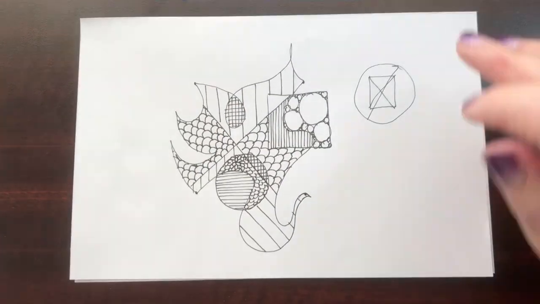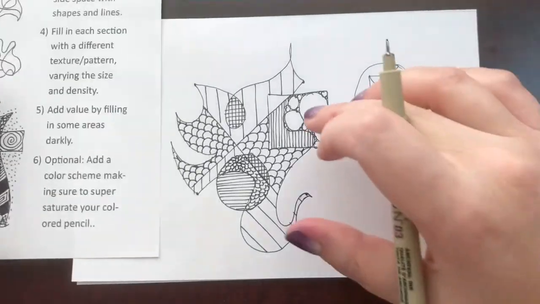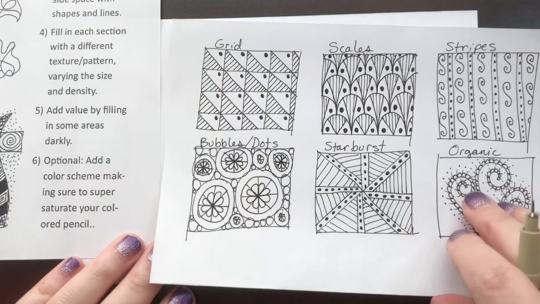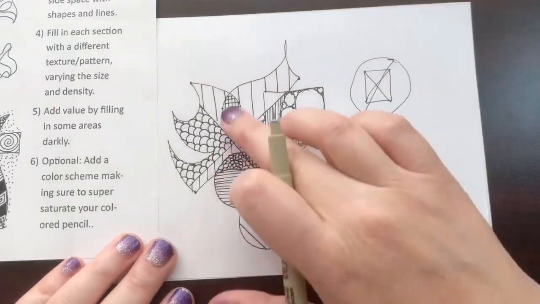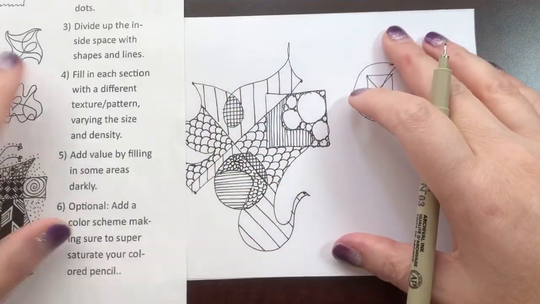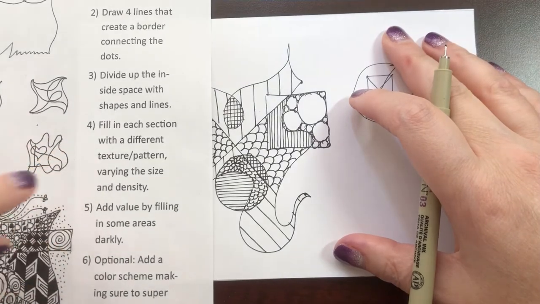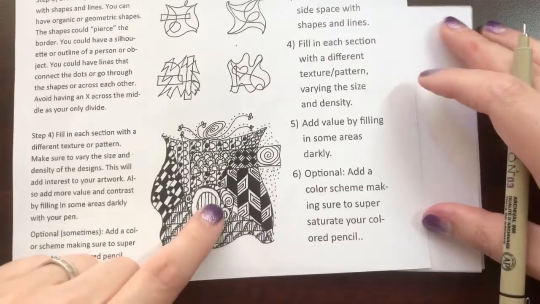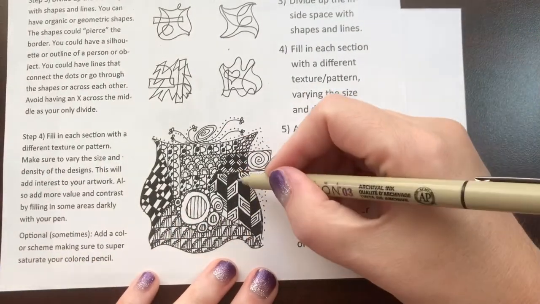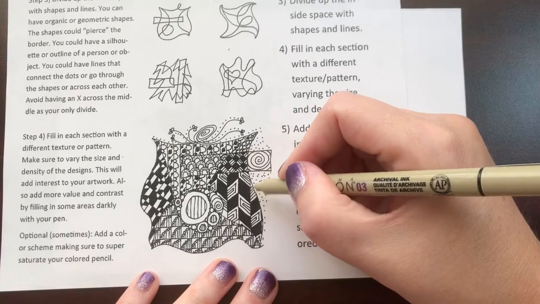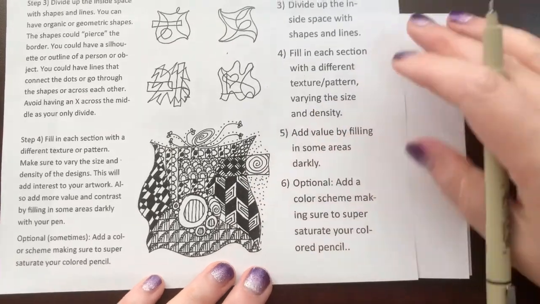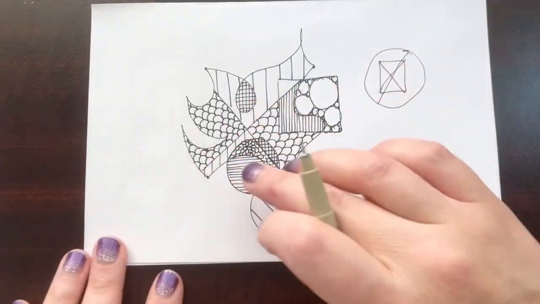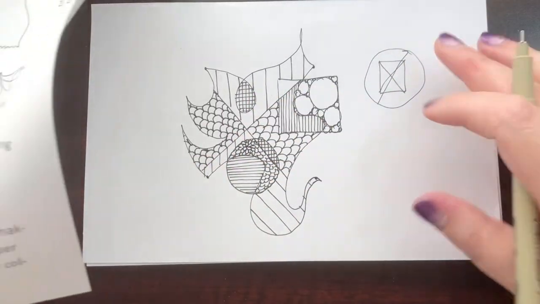So now that I have that, I would want to add in more visual interest. So remember making those 3 small changes to make these look more complex. And then you can also add value by filling some areas in darkly. So like this one here, this was originally a stripe pattern, and then I filled in part of it. Or like right here, I filled in part of the pattern. So you could go through and add some value in some areas.